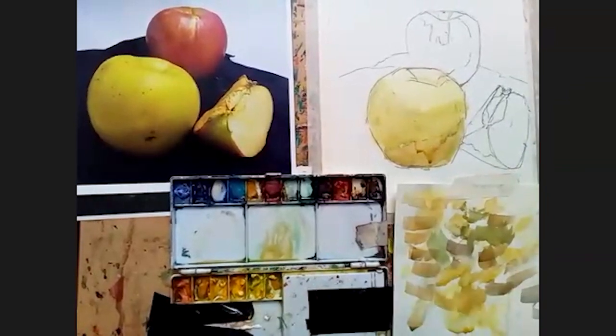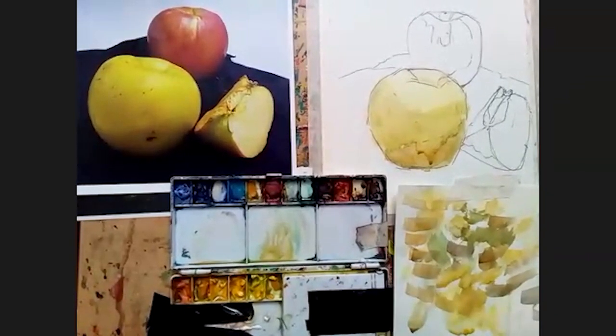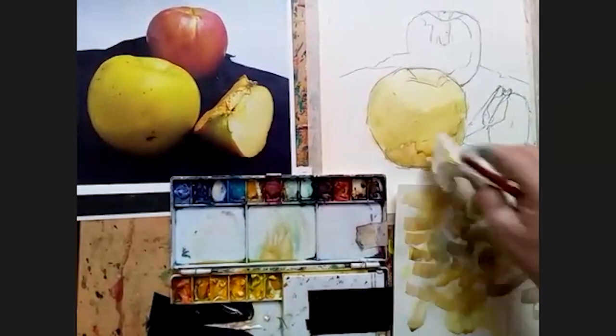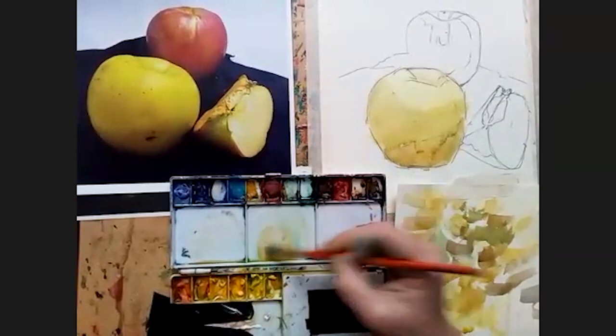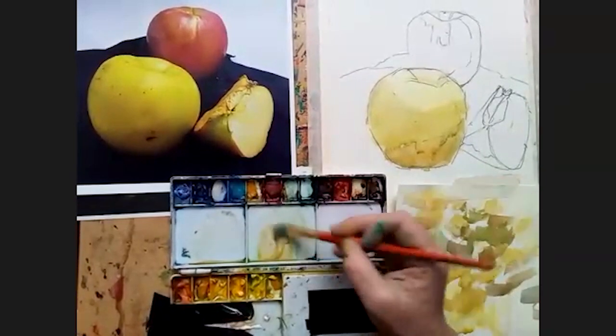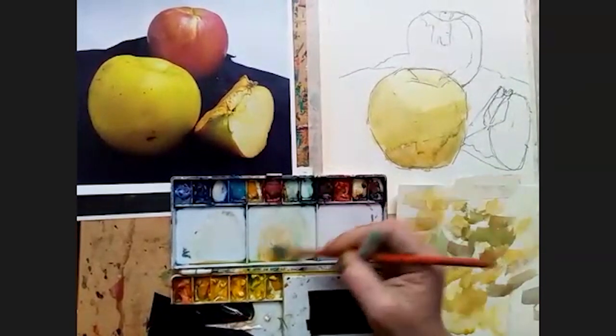It's annoying, because I'm working on a slant, the water is dripping down and lightening my dark. So I'm going to go back in with more burnt sienna and a little bit of yellow ochre.